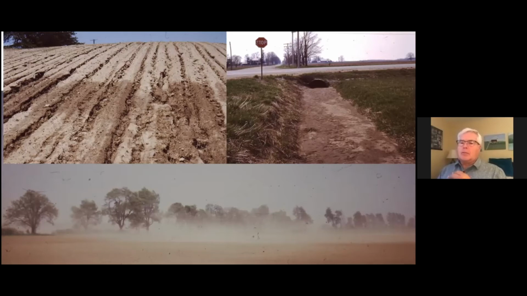And these are all bad because we're losing the good parts of the soil, the organic matter, and the nutrients that are near the soil surface. That is what we tend to lose with both water and wind erosion.